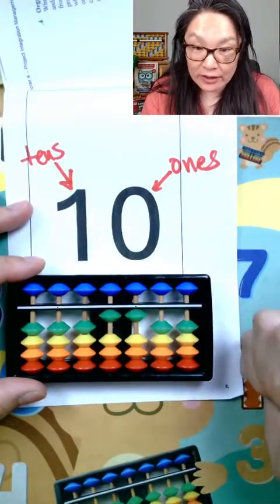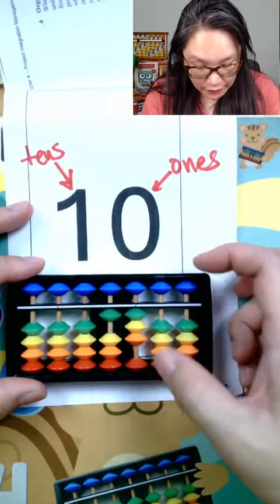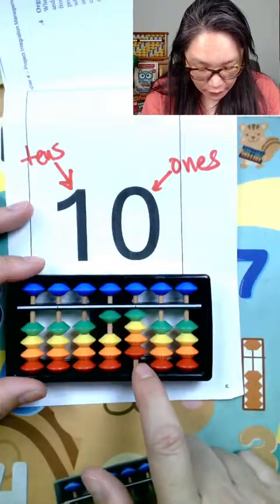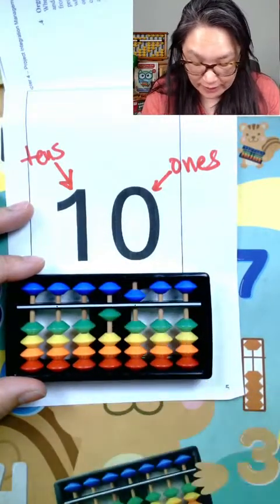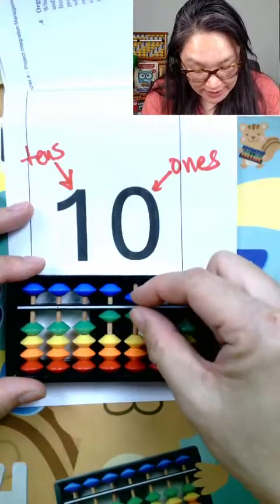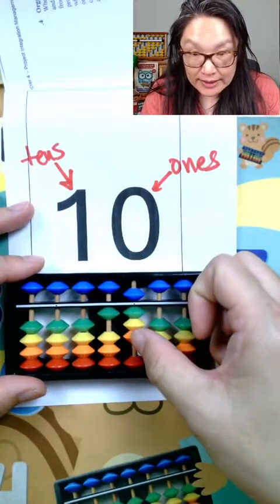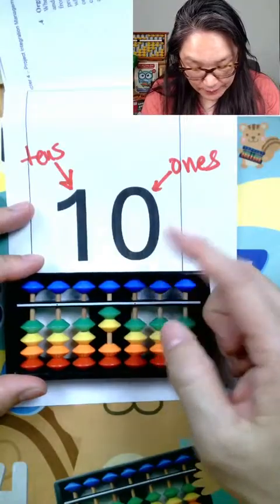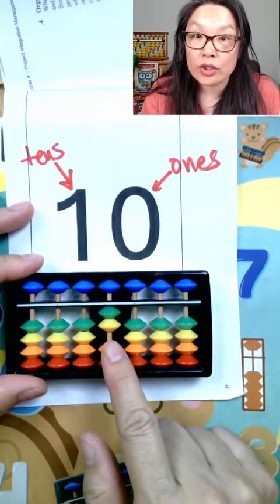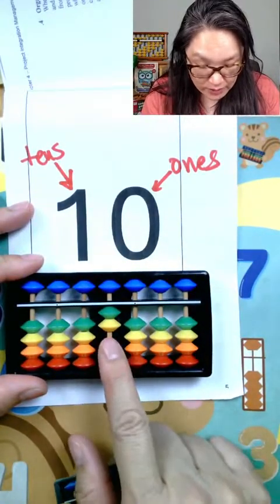And then we have 11. We have 11, 12, 13, 14, right? 14 because we have 1 and 4. And then we have 15. Then we have 16, 17, 18, 19. And then what's after 19? It's 20. How do we know what 20 is? Because we know it's a 2 and a 0.